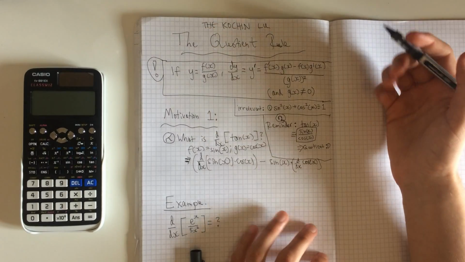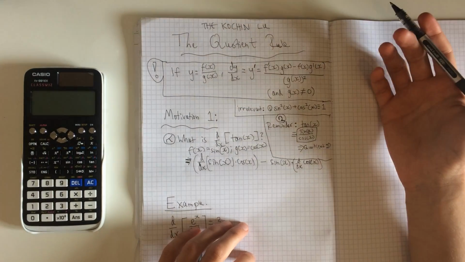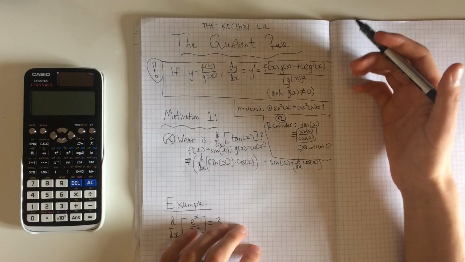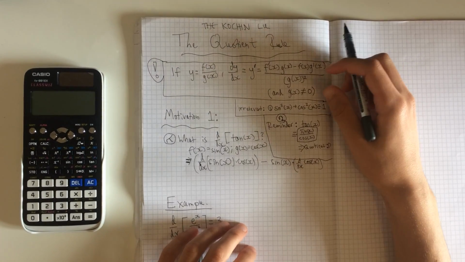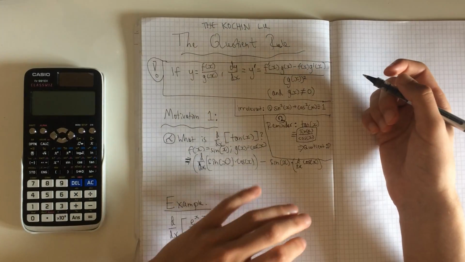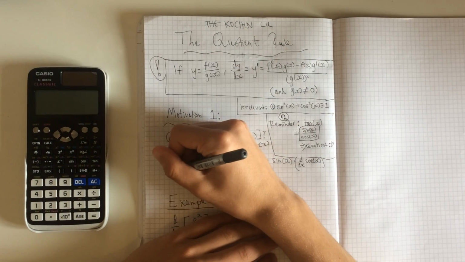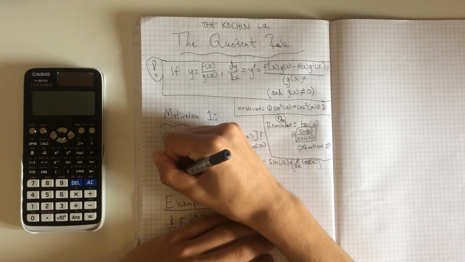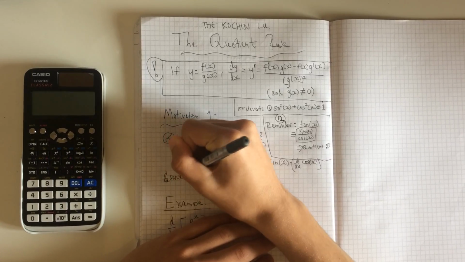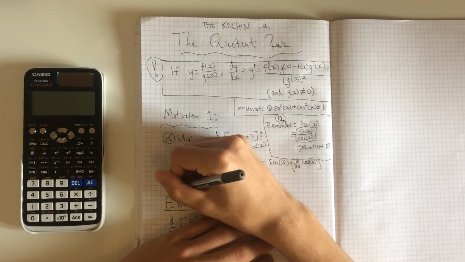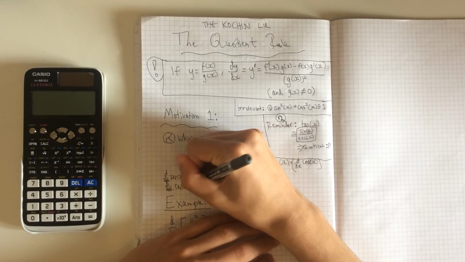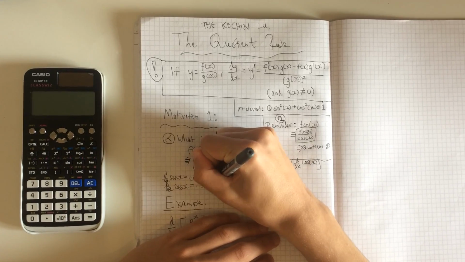And you don't have to know what those derivatives are, but for now I'm going to tell you, because I'm going to make a video about trigonometric derivatives in calculus. So the derivative of sine of x is equal to, surprise surprise, cosine of x, and the derivative of cosine of x is equal to minus sine of x.